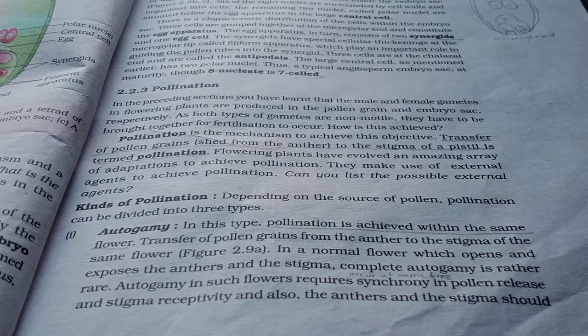And also the time you give and the time he or she accepts needs to be the same. So they have to be synchronized, okay? For example, let's say the pollen is already released and the stigma will not receive it, no use, right? So they have to be synchronized. So Autogamy requires flowers to be synchronized.